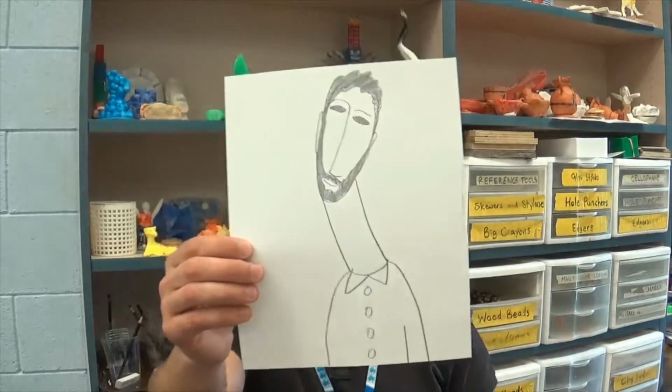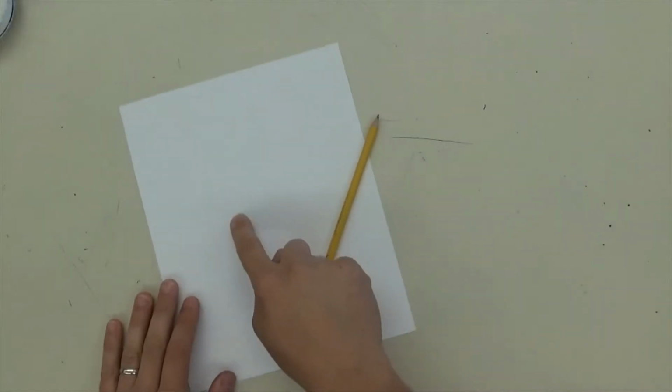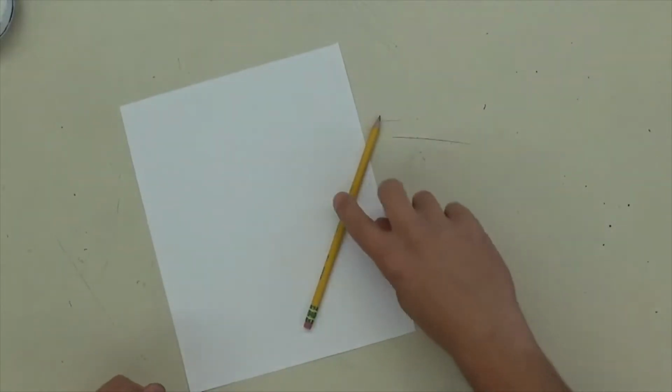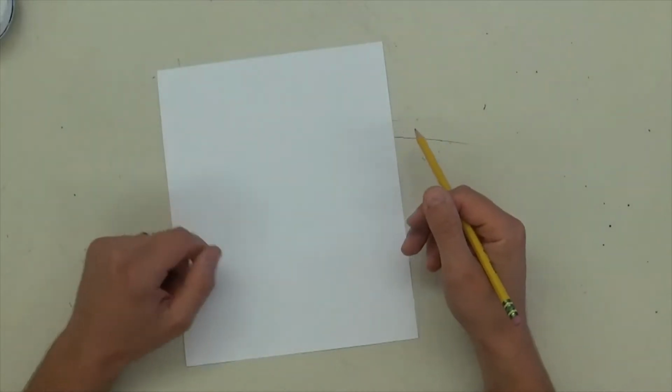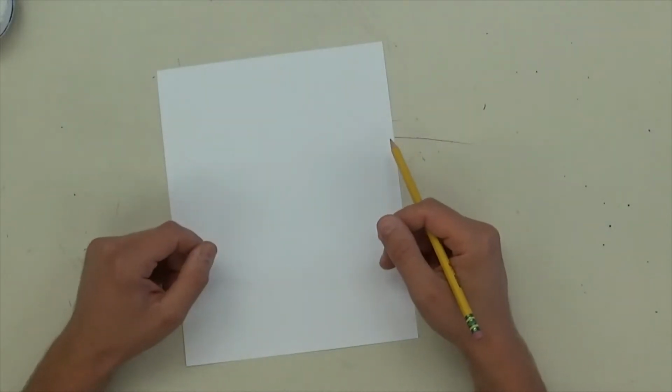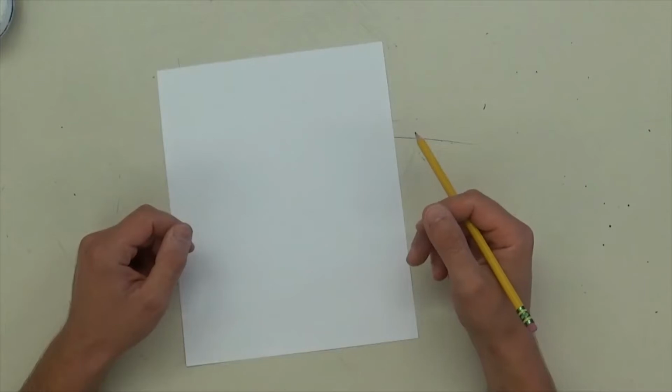Today we're going to do a portrait, or a self-portrait, but we're going to do it in the style of Modigliani. For this we'll need a piece of paper and a pencil, and that's it. We're going to draw a portrait. It could be a picture of you or somebody in your family. If it's a picture of you, it's called a self-portrait.